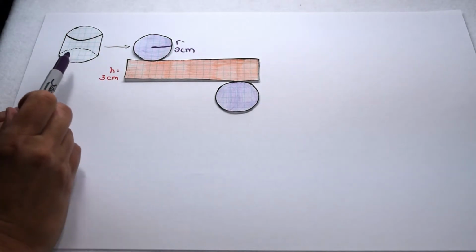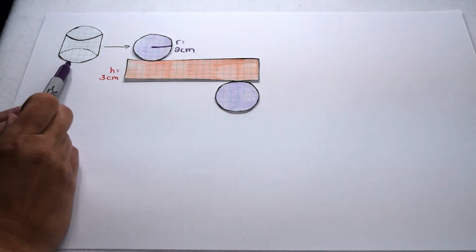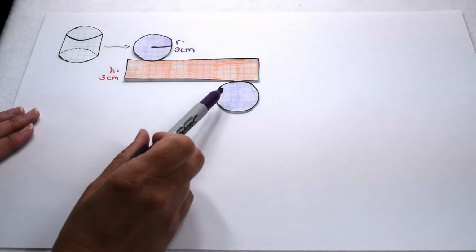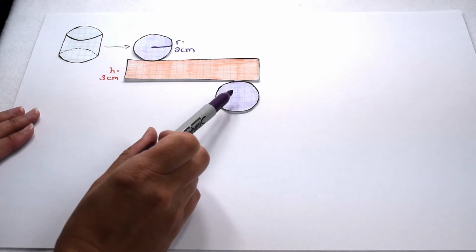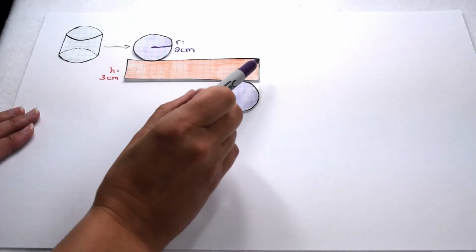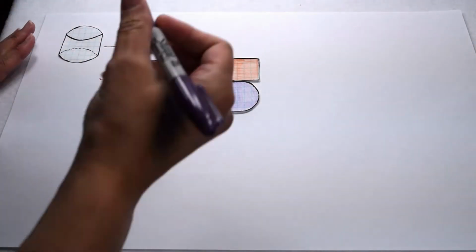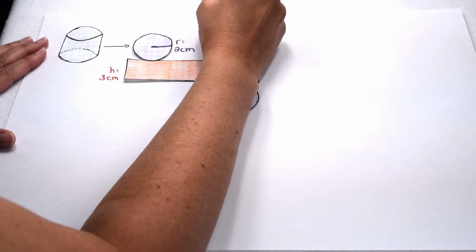Surface area of a three-dimensional figure is the total area of all the surfaces of the figure. To find the surface area of the cylinder, we're going to flatten it into a net so that we can better see each of its surfaces. We have two circular bases and one rectangular lateral face. To find its total surface area, let's start by finding the area of our circles.